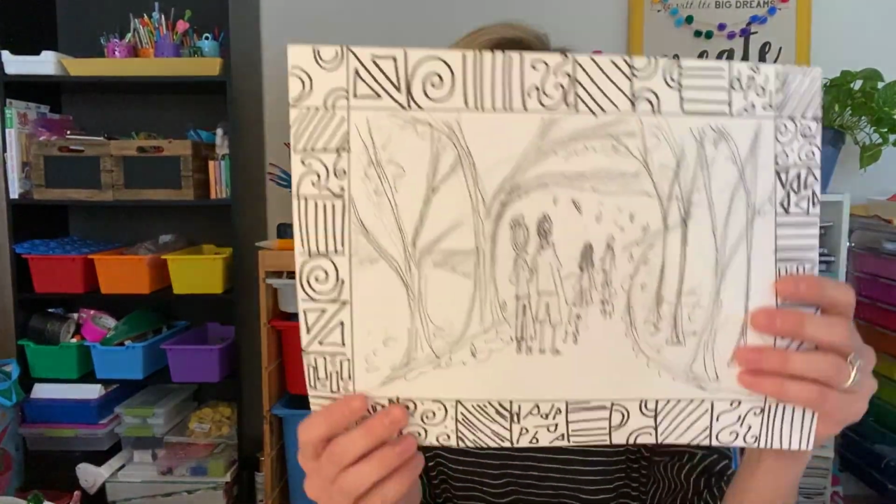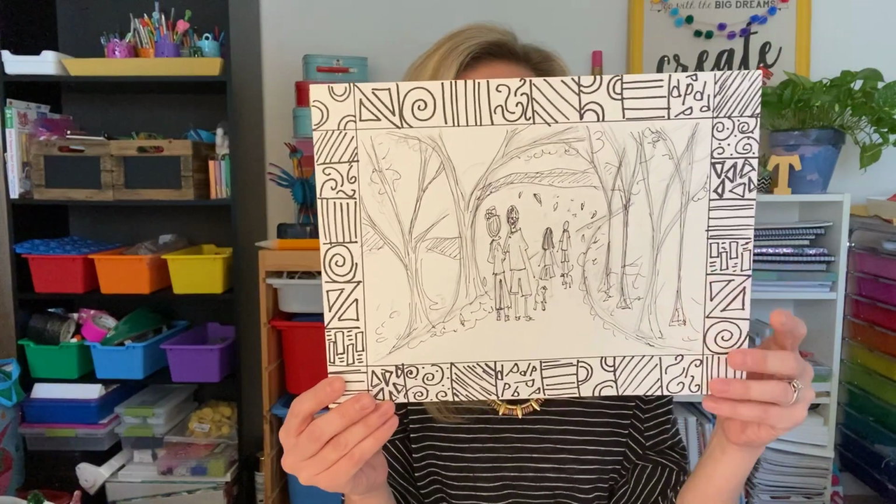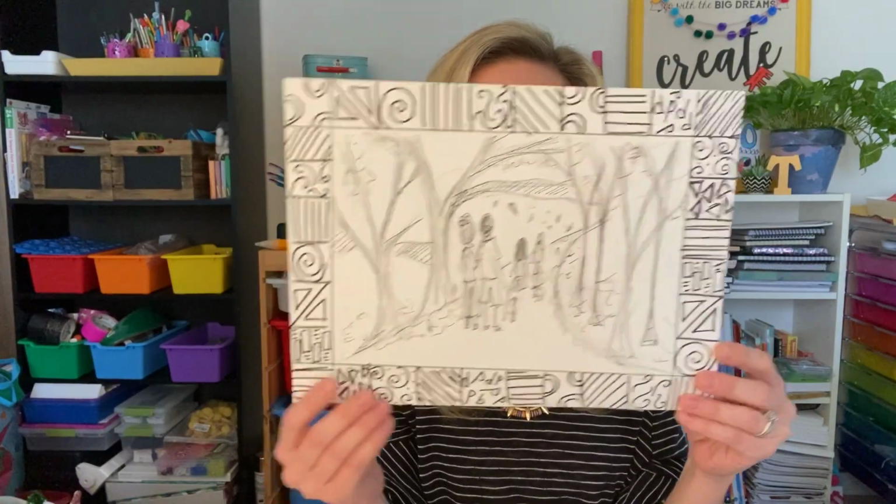Last week, I also asked you to think about something you like to do with your family and then illustrate that story. So I was illustrating a story of my family and I taking a walk at our new favorite hiking spot. It was really nice that day because it was kind of like raining leaves. So we were trying to catch them as we walked through the forest.